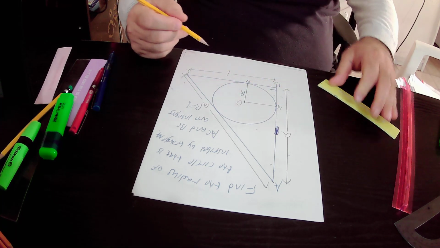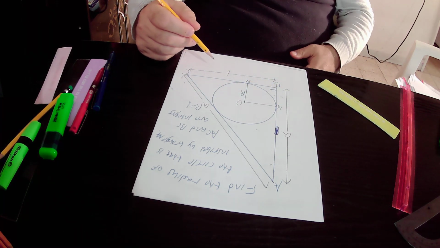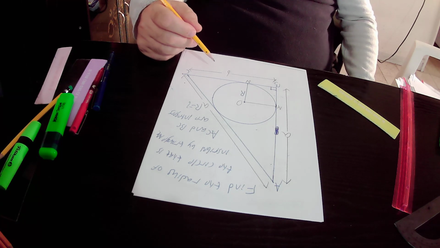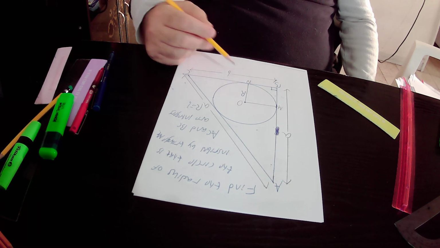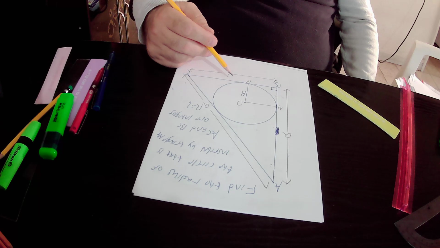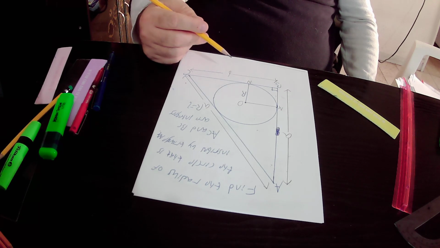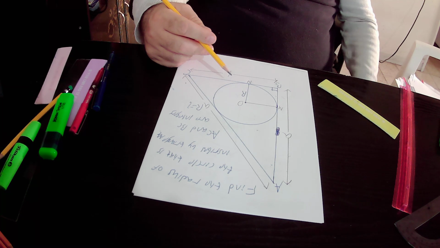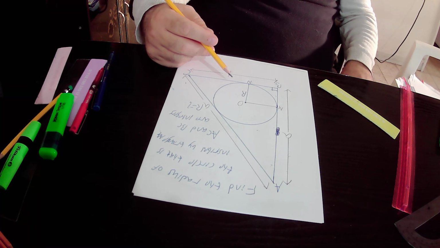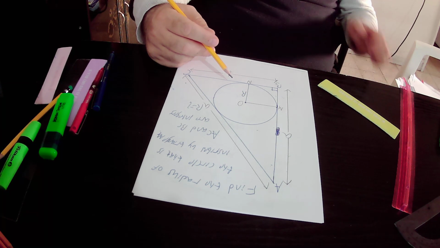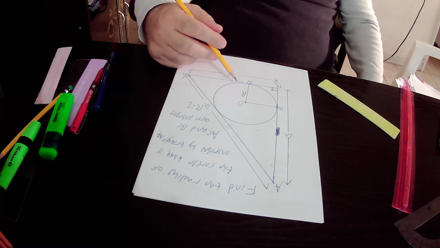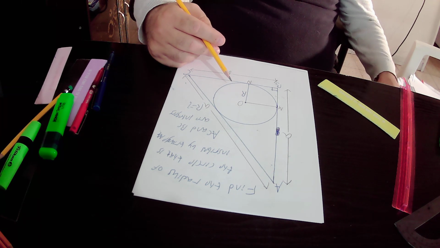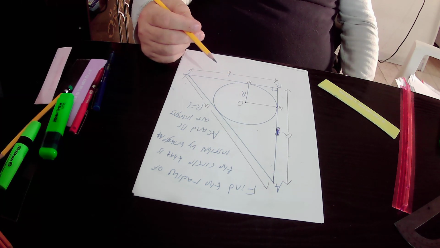I repeat again that triangle ABC is a right triangle, but it could be any triangle. And inside the right triangle ABC, we have this circle whose radius is R. We want to find the value of R in the general right triangle ABC, and then we will use the formula for the radius and find the radii of our specific right triangles.